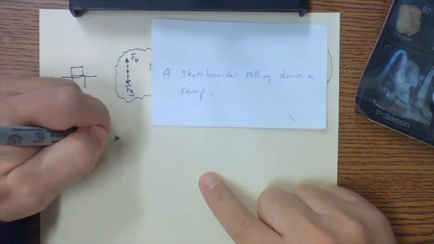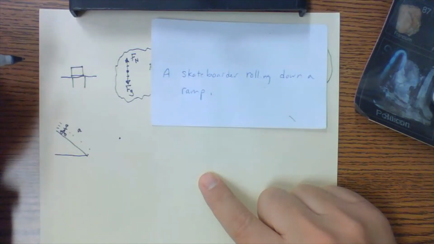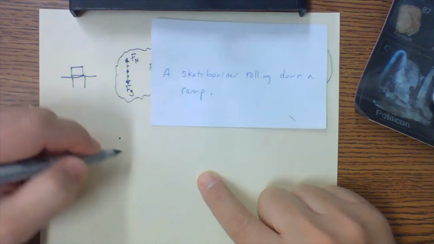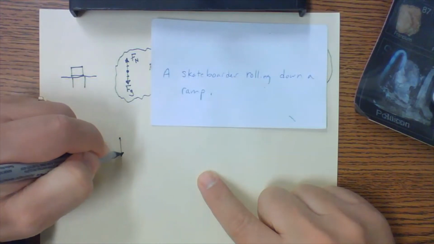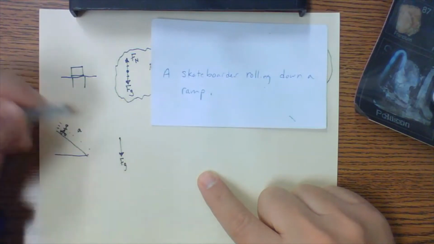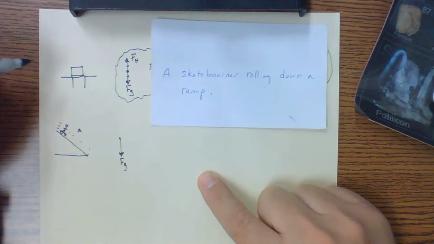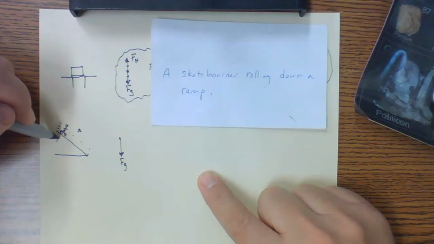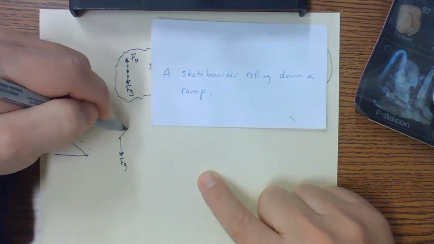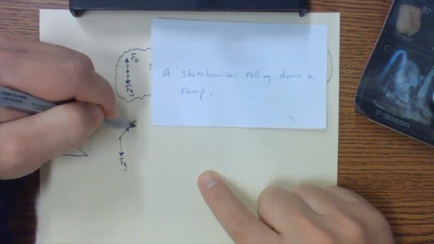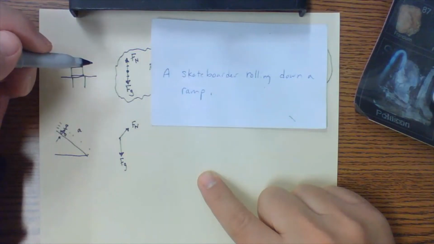Okay, here's my dot to represent my skateboarder on my ramp. And then we know that he's going to have weight acting down, so we're going to label an F of G going down. Now, the surface in this case is at an angle, so really the surface is pushing up on the skateboarder in this direction. So our normal force is going to be acting at an angle instead of acting straight down.